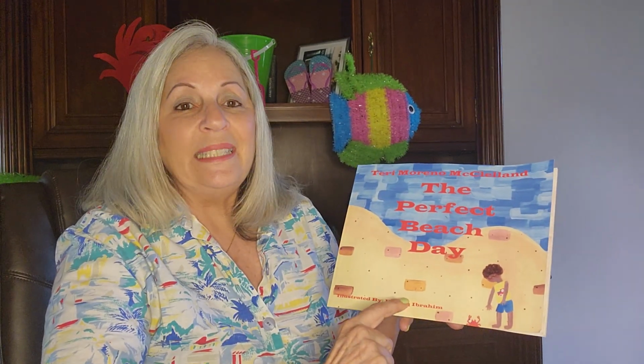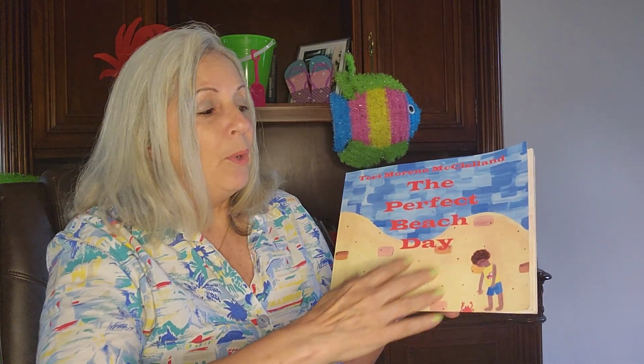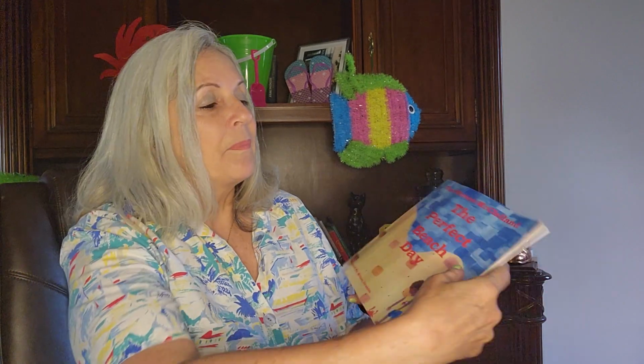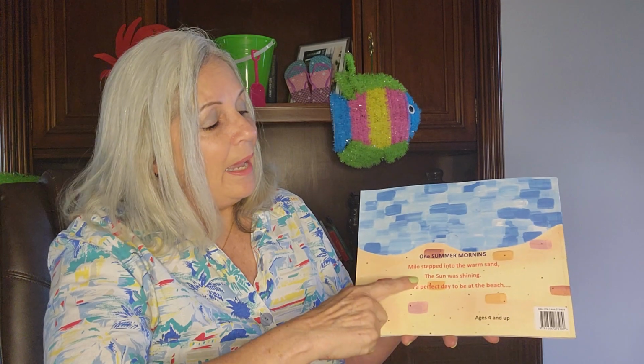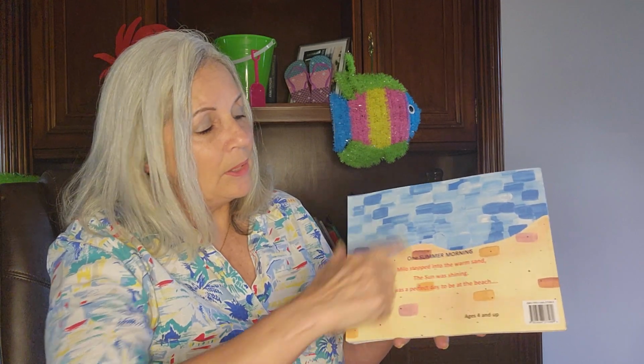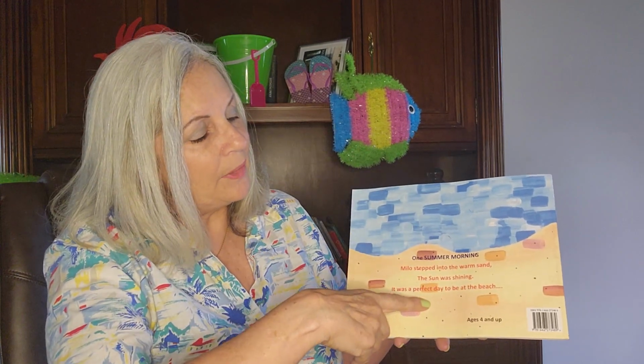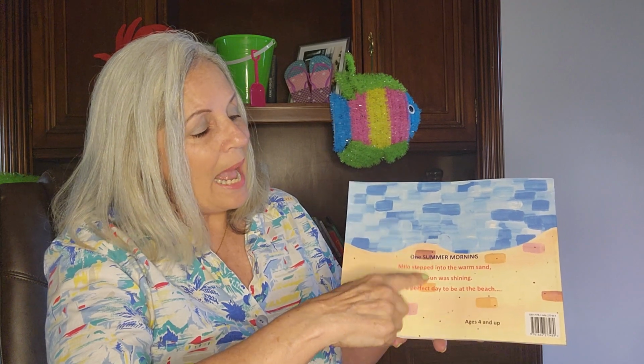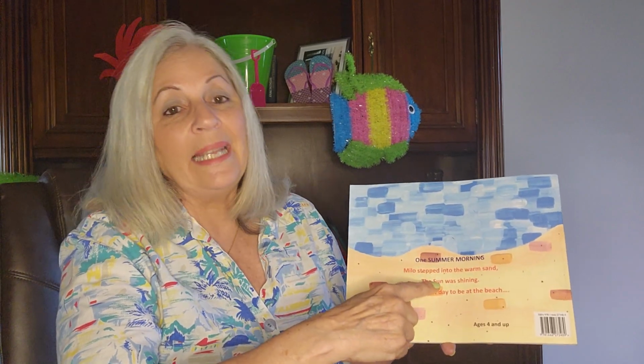And the illustrator is the artist, the person who drew or painted the pictures inside the book or in the front. We also have the back cover. And the back cover also has a picture, just like the front cover. And it has something that's called a synopsis.